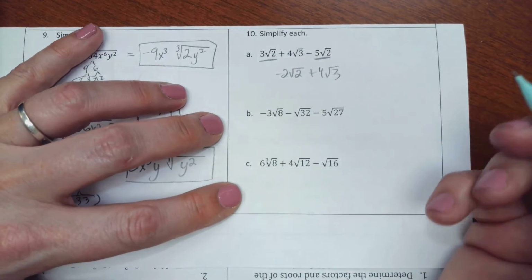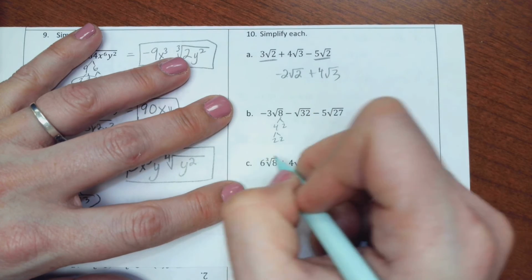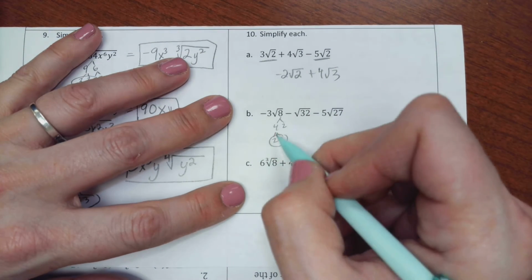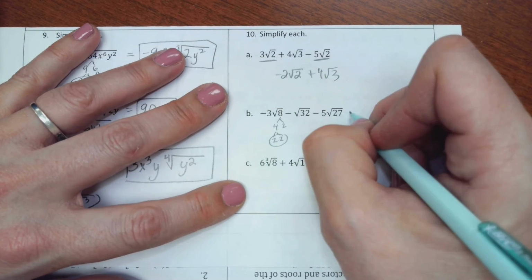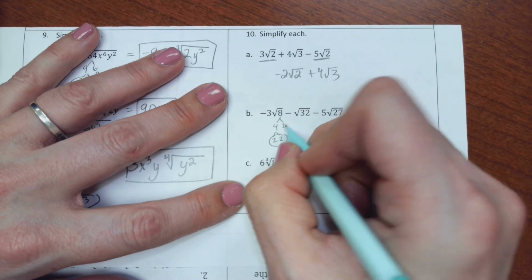Here, these need to be reduced first. So 8 is 4 times 2, and then 2 and 2. So I'm going to bring out this pair of 2's. 2 times 3, so it's negative 6. So this problem becomes negative 6, radical 2, because of 2 left over.